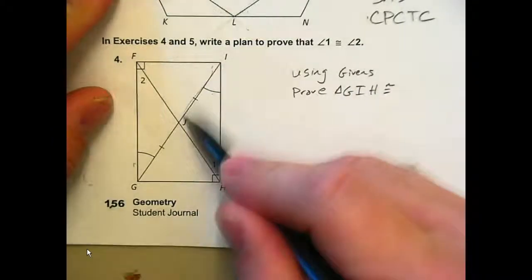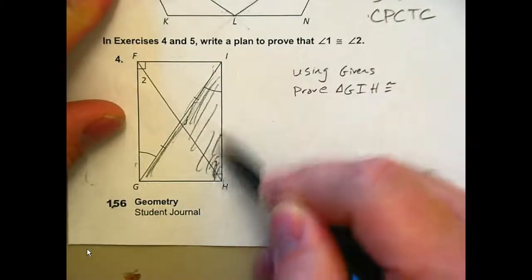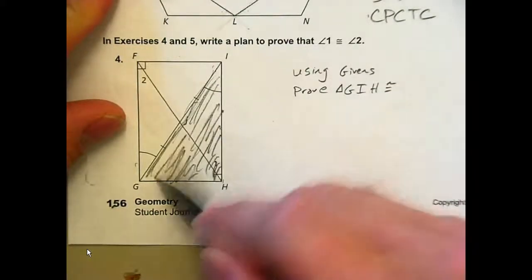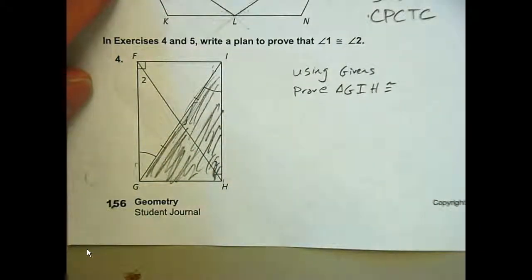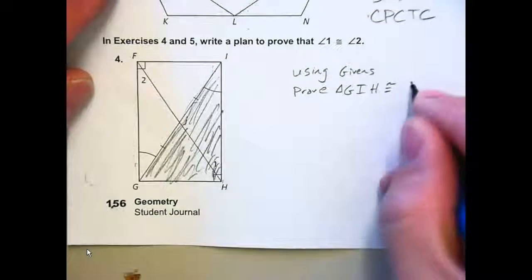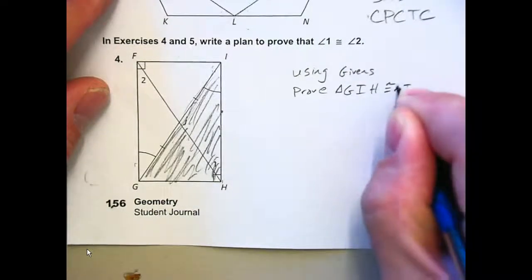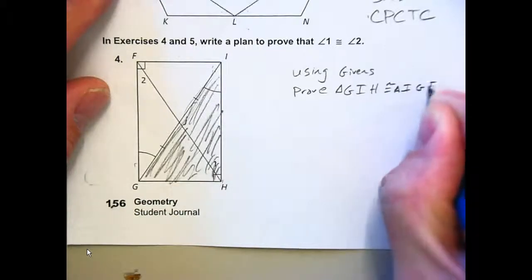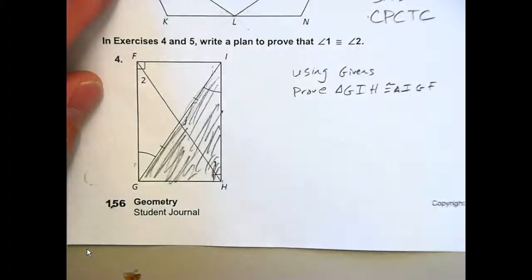Okay, so just so that everyone sees it, Maddie's saying, hey, we can use it to prove that this triangle is congruent to the one that's not shaded there, right? So triangle GIH to triangle IGF. Okay? By what theorem?